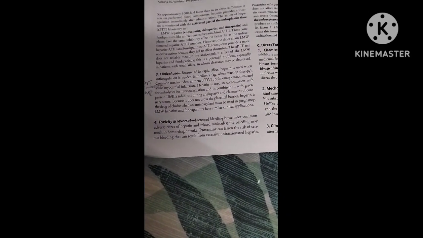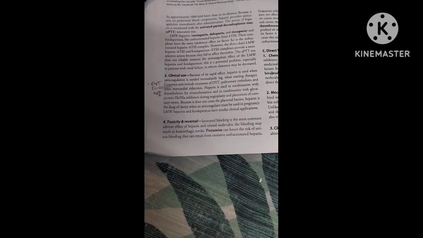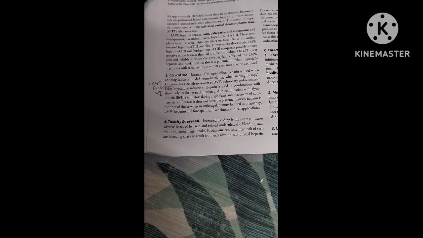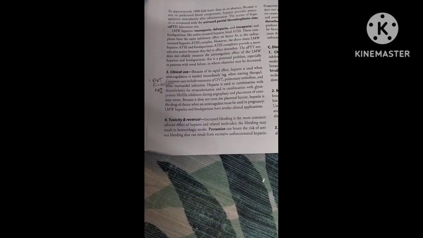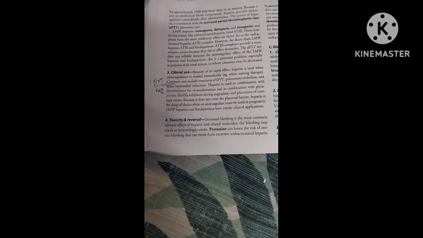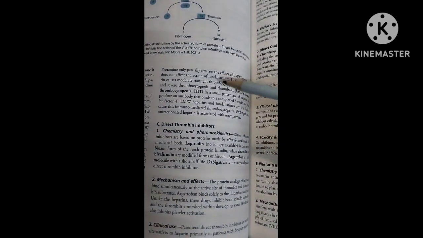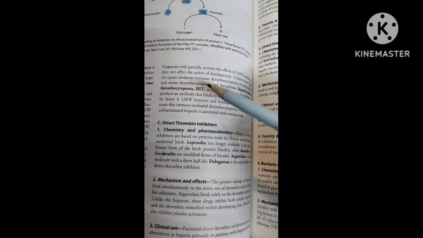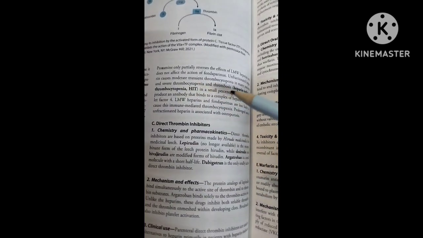Now let's talk about the toxicity and reversal of heparin. Increased bleeding is the most common adverse effect of heparin and related molecules. Bleeding may result in hemorrhagic stroke. Protamine can lessen the risk of serious bleeding that can result from excessive unfractionated heparin or high molecular weight heparin. Protamine only partially reverses the effect of low molecular weight heparin, and it does not affect the action of fondaparinux. UFH causes moderate transient thrombocytopenia in many patients.